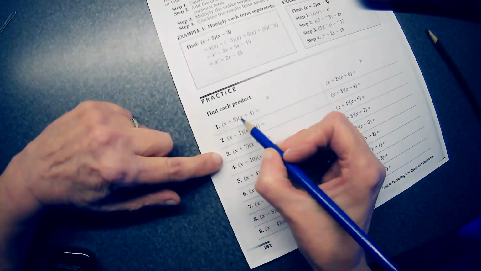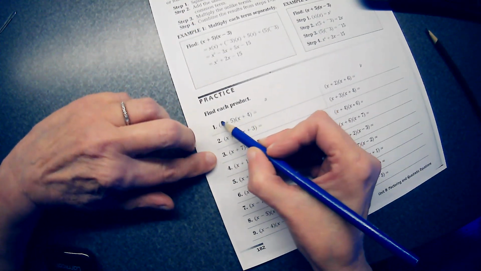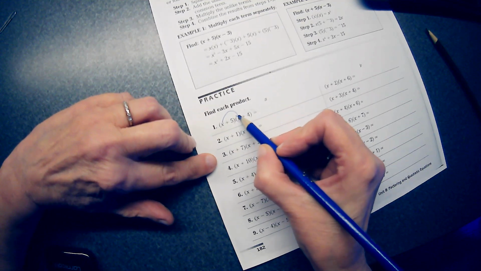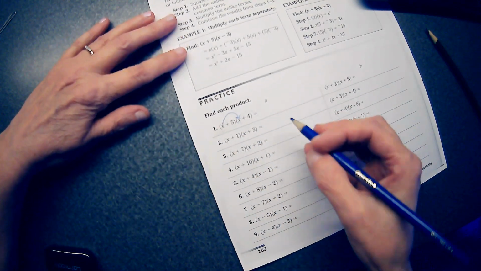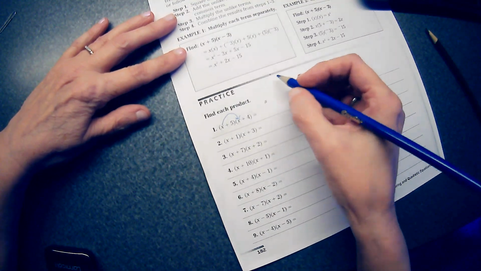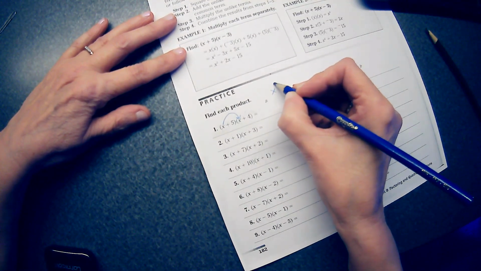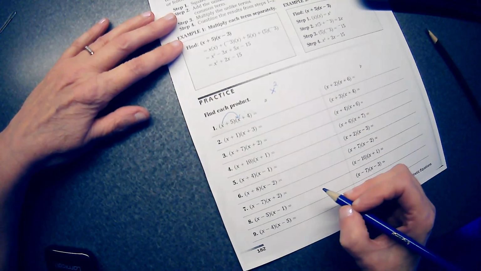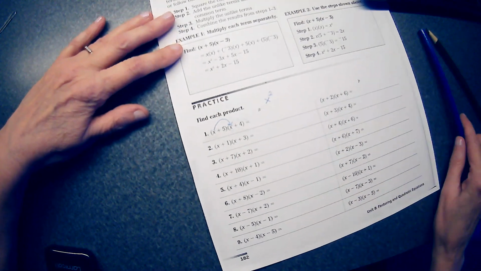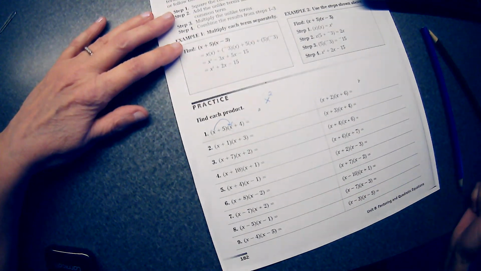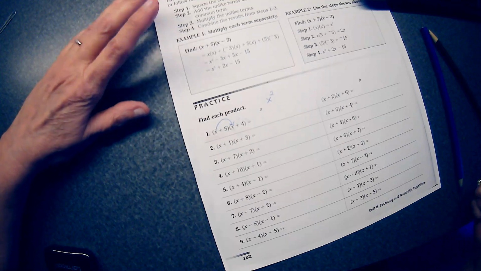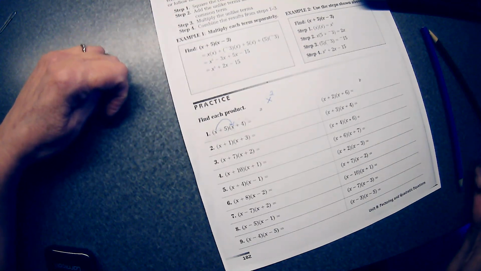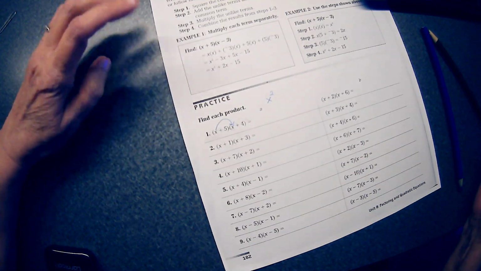I'm going to say x times this x. Well, x times x is going to give us x squared, just like 2 times 2 is 2 squared, 3 times 3 is 3 squared, 4 times 4 is 4 squared. x times x is x squared.